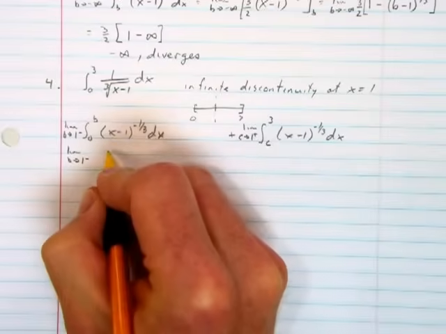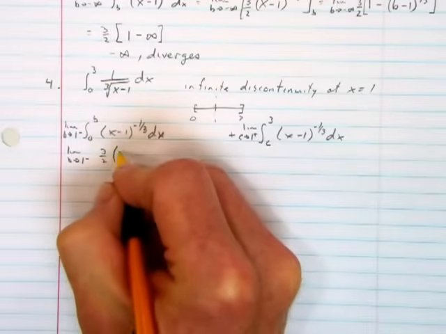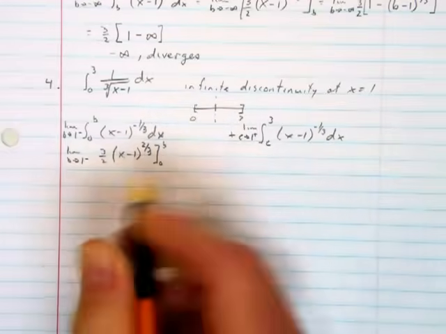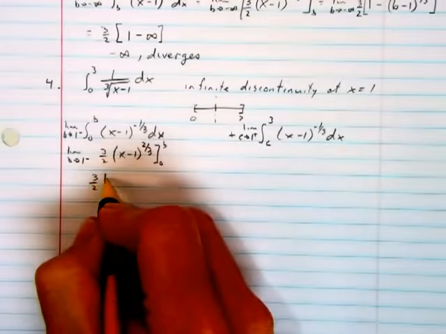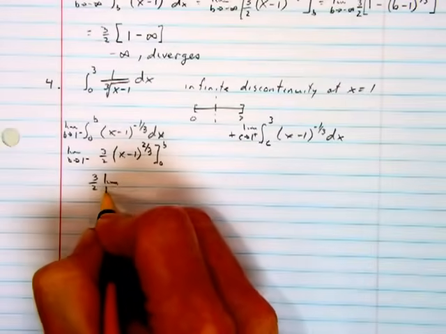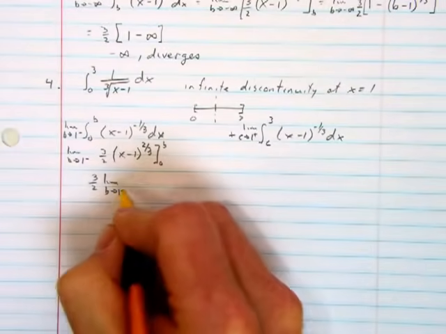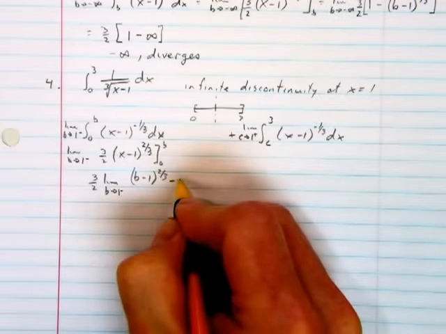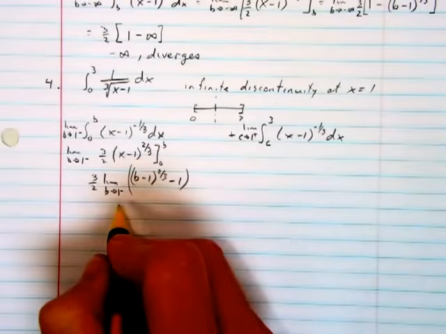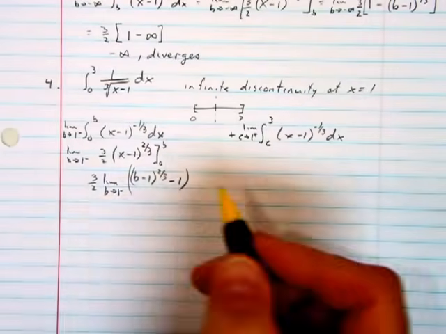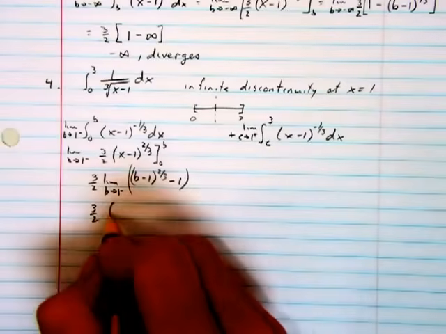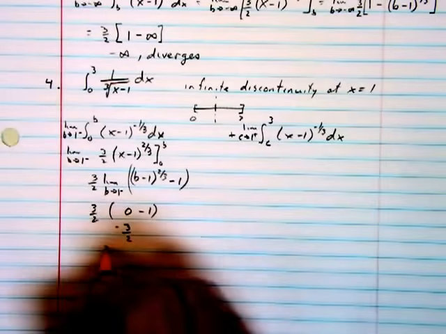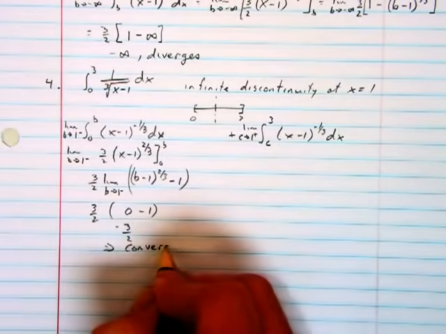We have the limit as b goes to 1 from the left side of, we've already done this integral, (x minus 1) to the 2/3 going from 0 to b. So we'll have 3/2. I'm just going to pull the 3/2 out this time. The limit as b goes to 1 from the left side of (b minus 1) to the 2/3 minus (0 minus 1)... plug in to see if we can. In this case we can. We'll have 3 halves, 0 minus 1, so that's going to give us negative 3 halves. So the first part converges.